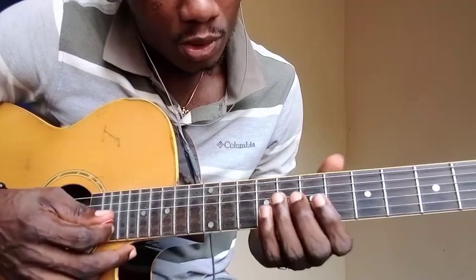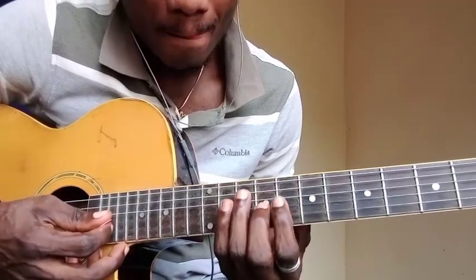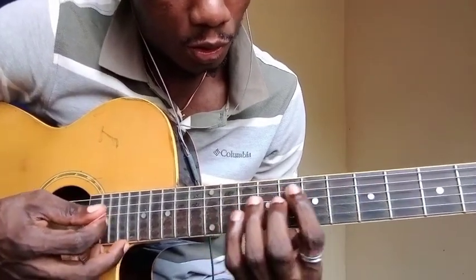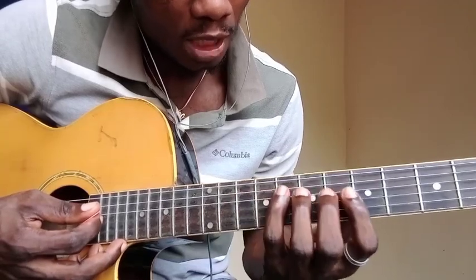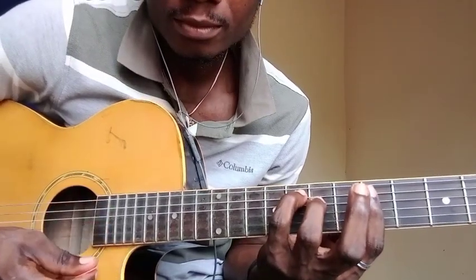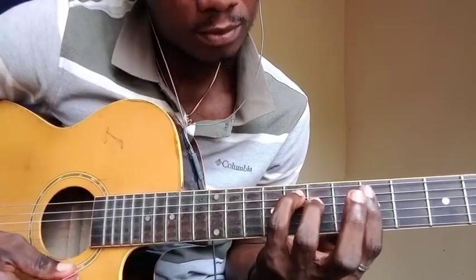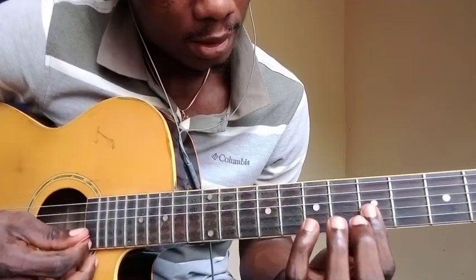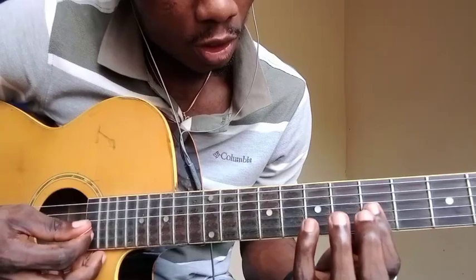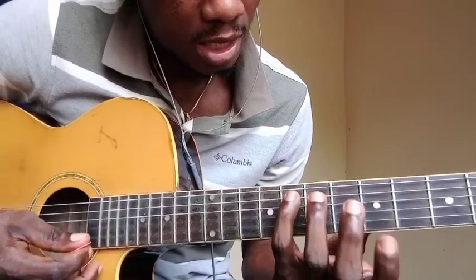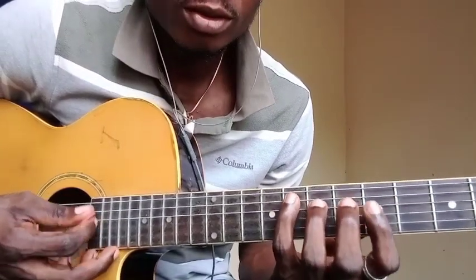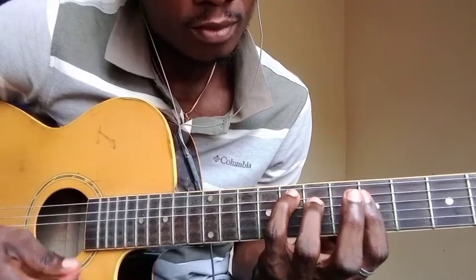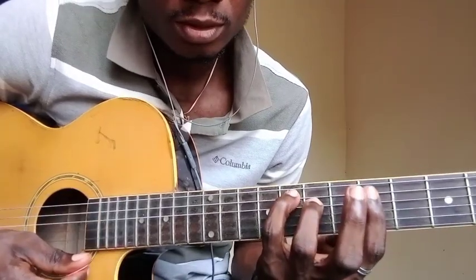So if you want to hold the F major 7, you're going to hold it this way. You can hold it like this. You bar between the ti and mi, then you hold your do and mi. That is your major 7.